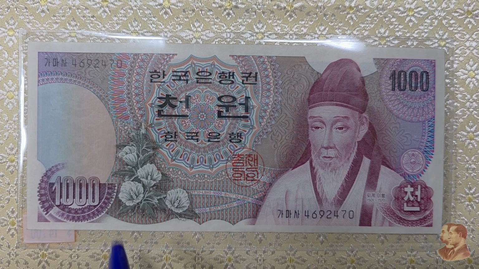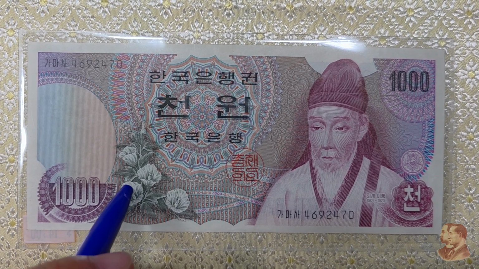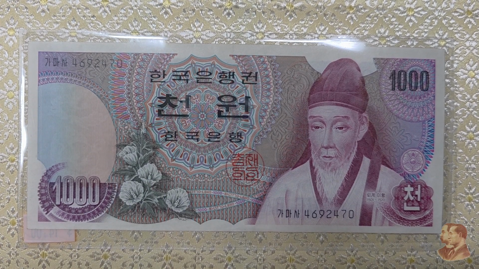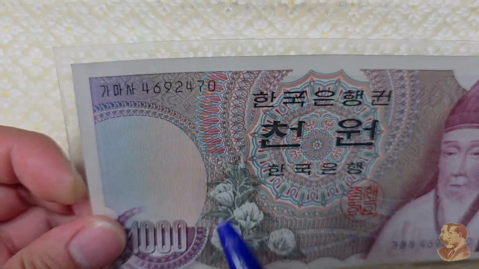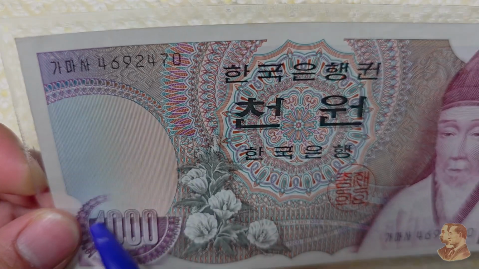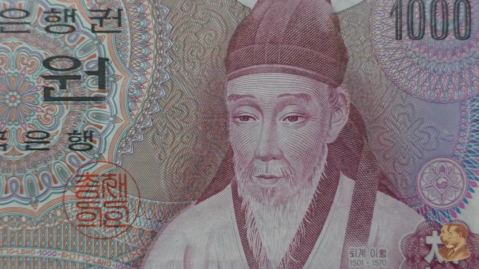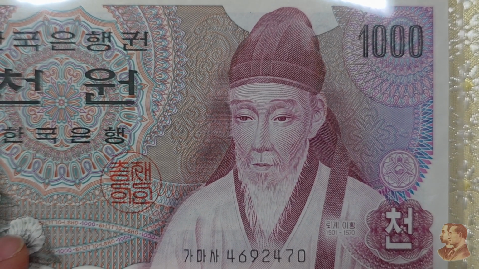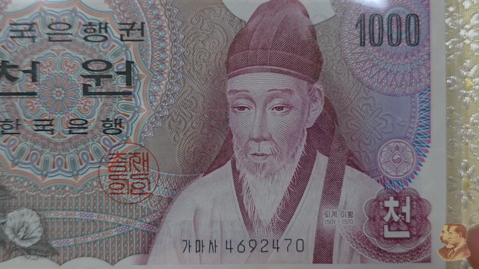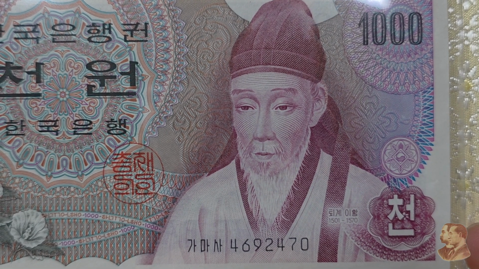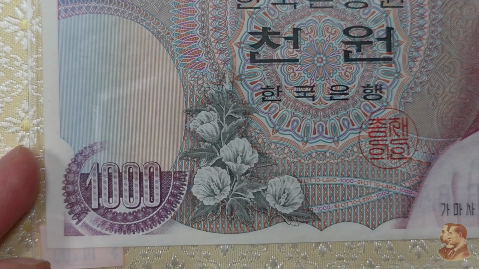And then to the left here is the Rose of Sharon, and then the portrait. So the watermark is the Rose of Sharon. So here's one of the famous Confucian scholars and politicians during the Joseon dynasty.